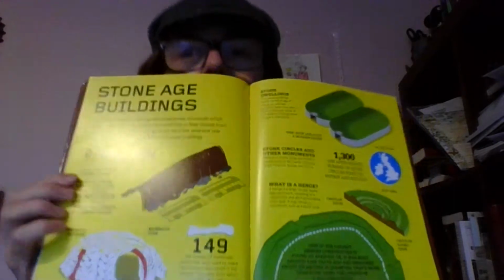Then it moves on to hunting and fishing, different strategies. Gathering and growing, starting off with the domestication of animals and then into plants. Crafts and technologies. Stone Age buildings. I'll show this page very quickly as well, these 2 pages, which is very nice.